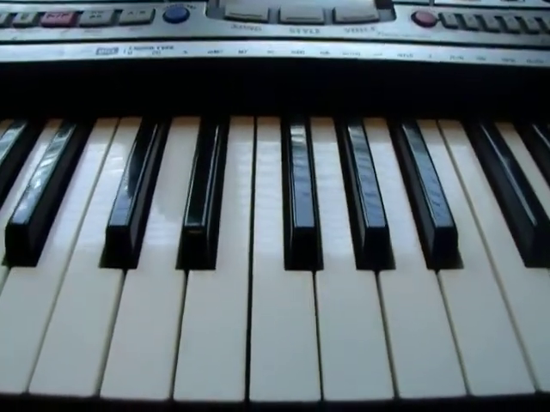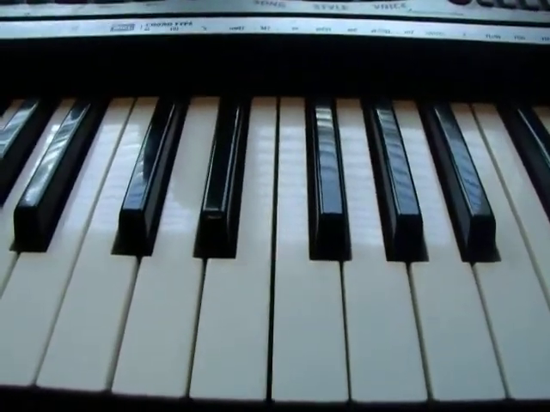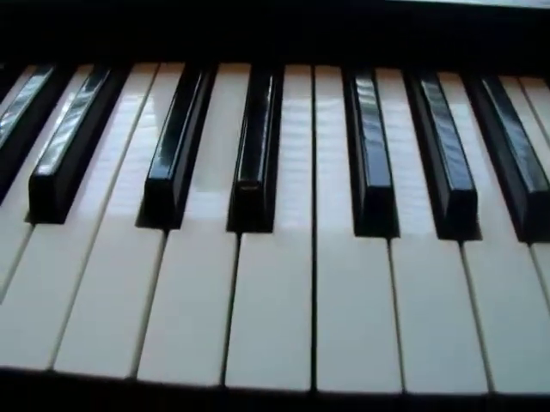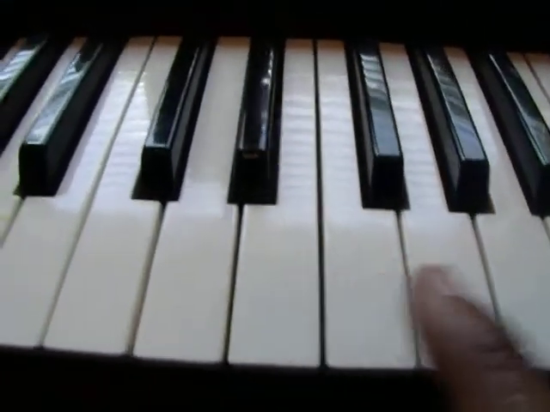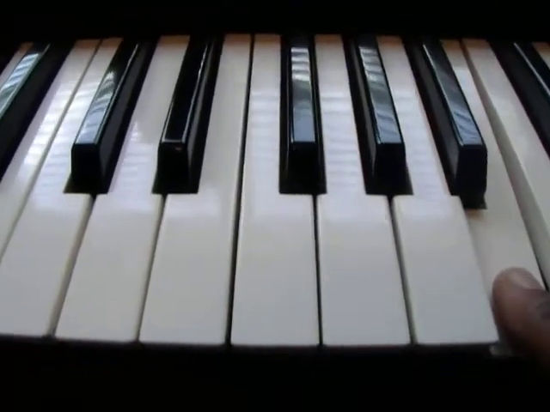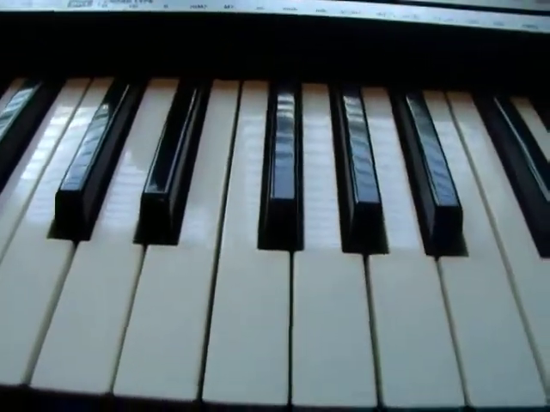Now, in the G major scale, the seventh degree of that scale, just like the seventh degree of the C major scale, 1, 2, 3, 4, 5, 6, 7, is the B. And that is referred to as the leading tone.